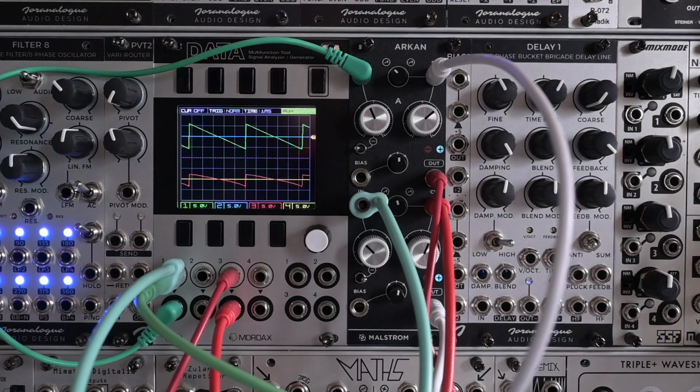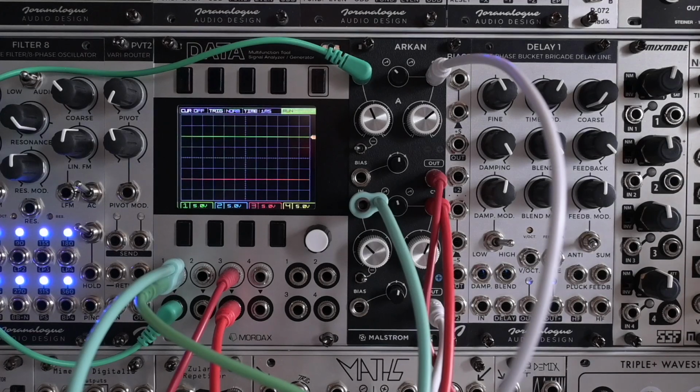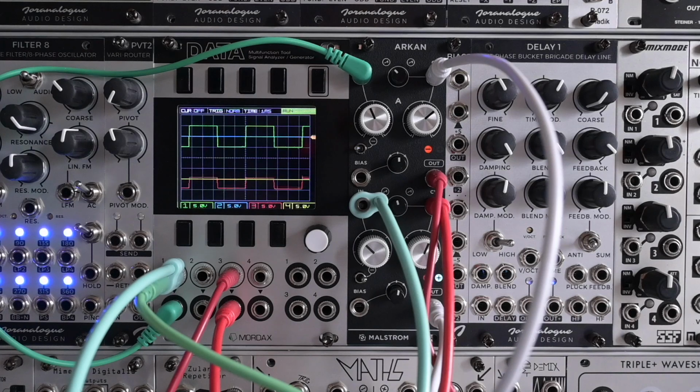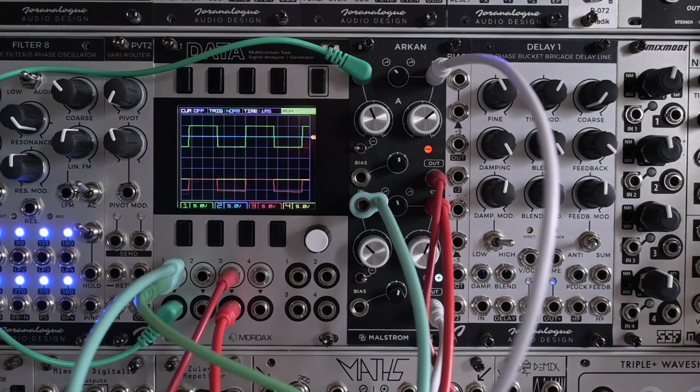Oh wow. Okay, and to finish things off, let's try a square wave. It's probably not the ideal patch to be using a square wave for.